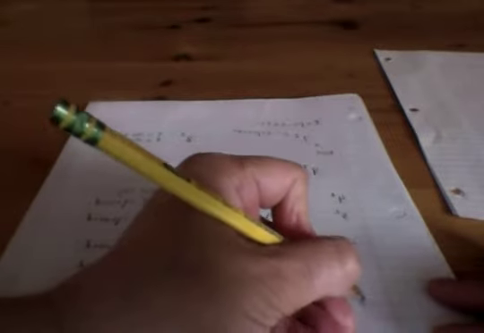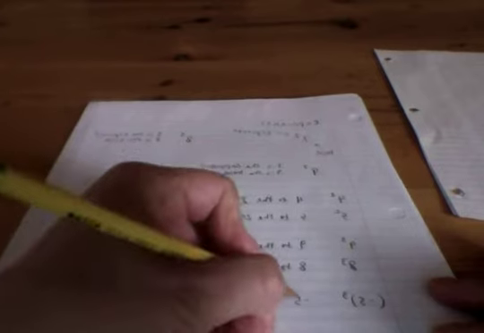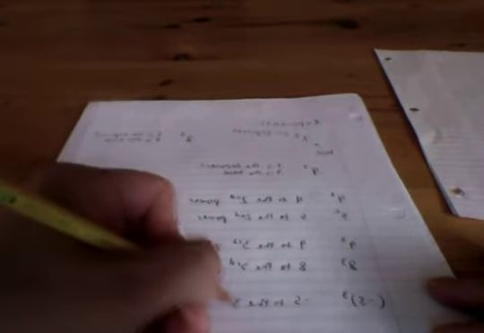Some of you might be thinking, well, Polly, can we have negative numbers as bases? Oh, yes, you can. Let's do some negatives. Negative 5 to the third power, or negative 5 cubed. What does negative 5 cubed mean? Well, that's a good question.